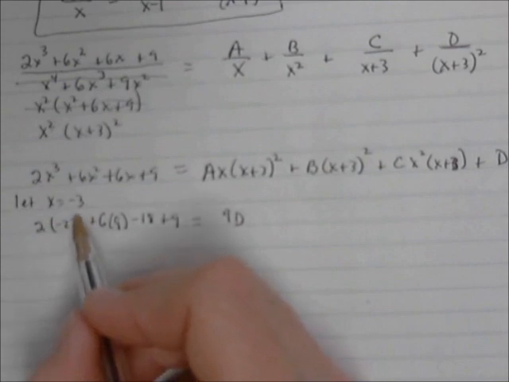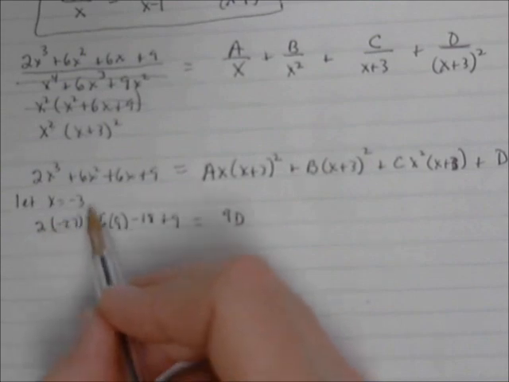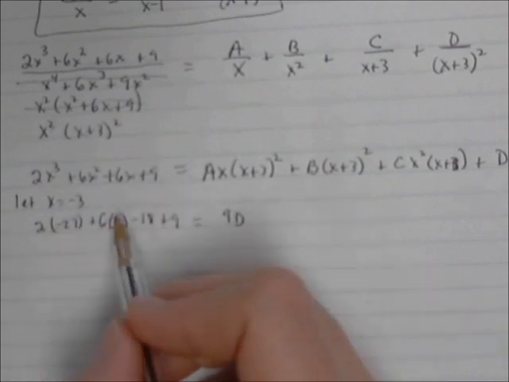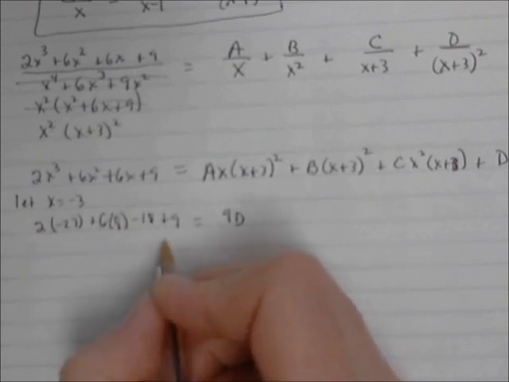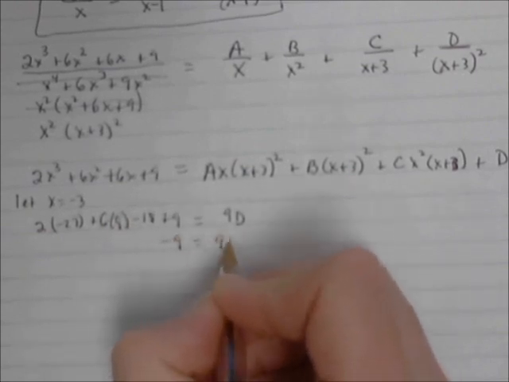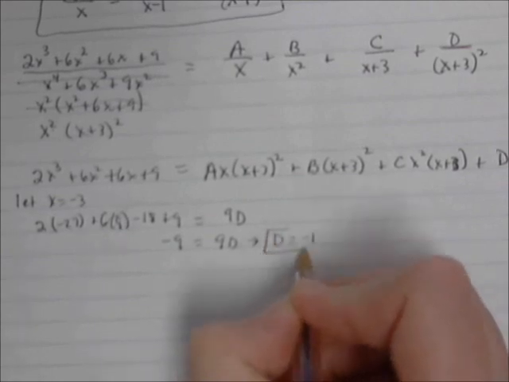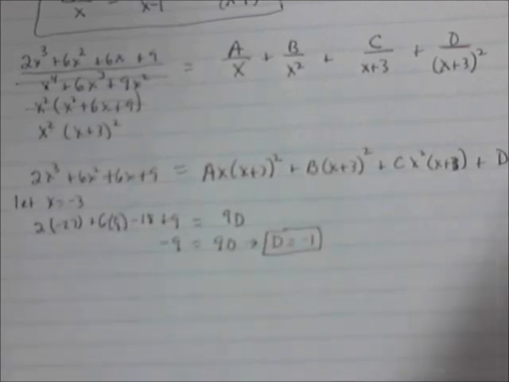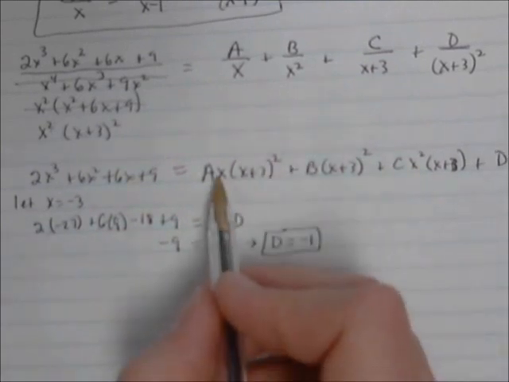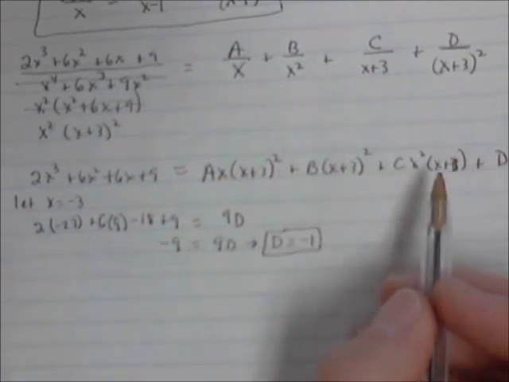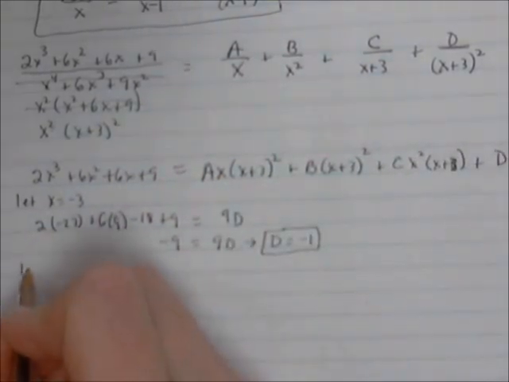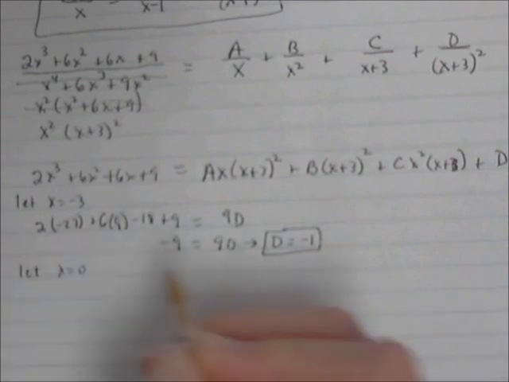When you add these together, this is -54, this is +54, so they go to 0. This becomes -9 equals 9d, so we have d equals -1. Here's our first variable. The second easy thing to let x equal is 0, because that will make the first and the last two go away. So let's let x equal 0.